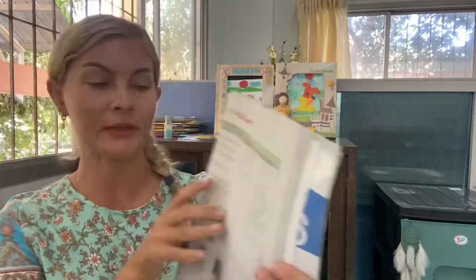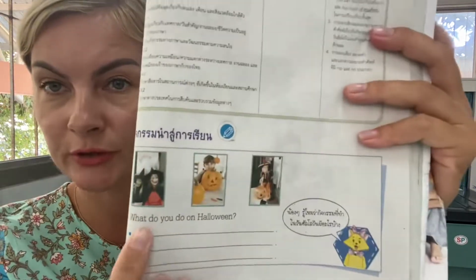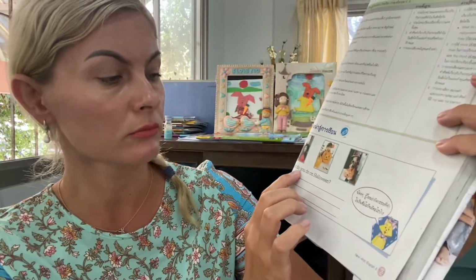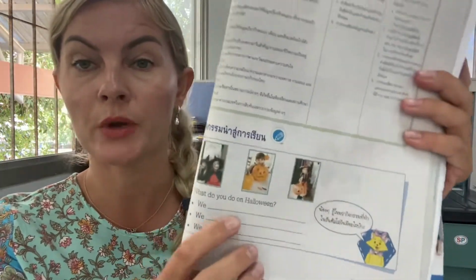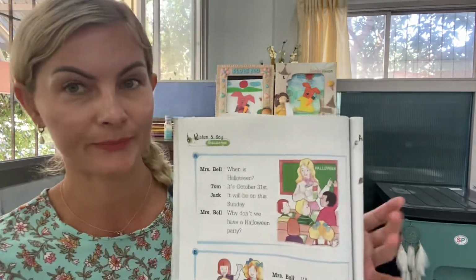And now let's read some text about Halloween. So, what do you do on Halloween? First question. What do you do? And you can answer. We make masks. We wear costumes. We sing songs. We play trick or treat. You know this game. Okay, let's read some text.